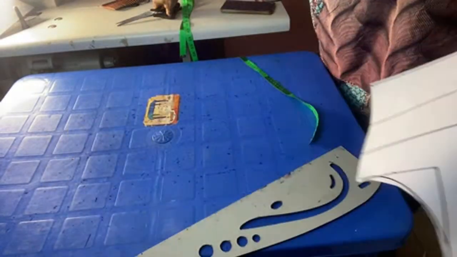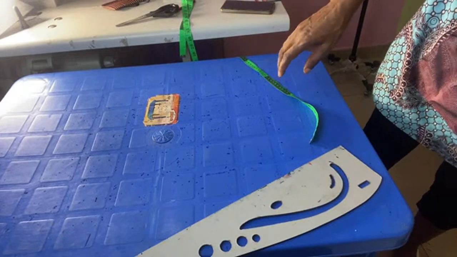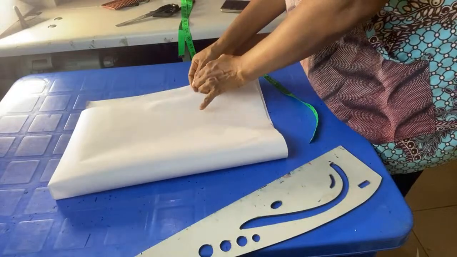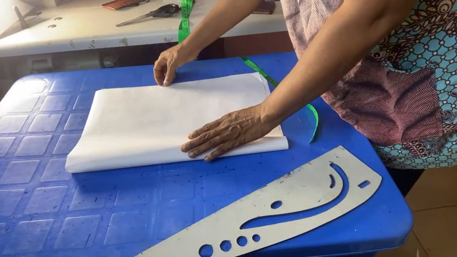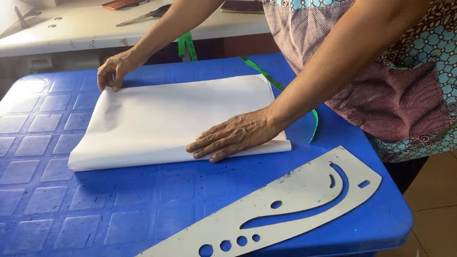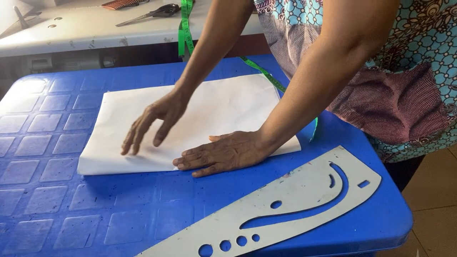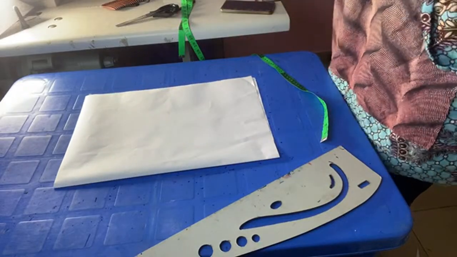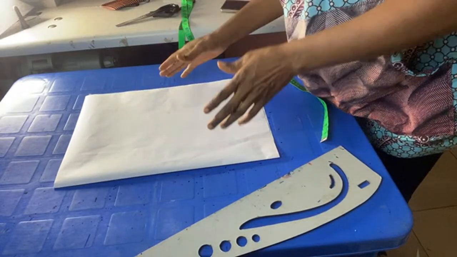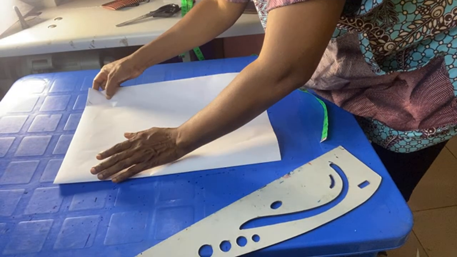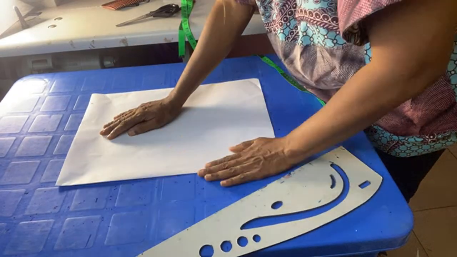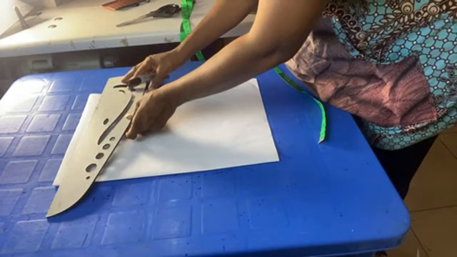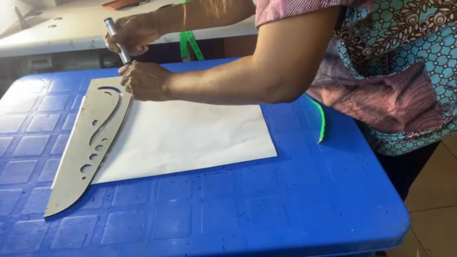So the next thing now, let's draft our front pattern, which is the main emphasis for today's tutorial. So I'll fold my pattern. Because it is a keyhole, I'm not using one side of paper today. I want to use the two to be able to see how it looks. If you have any adjustments, you'll be able to adjust it. Okay, so that's the essence of pattern drafting. When you draft patterns, you'll be able to make any adjustments and corrections before you transfer to your fabric.